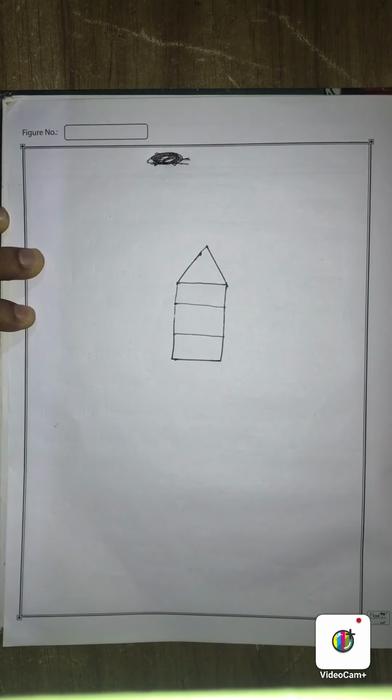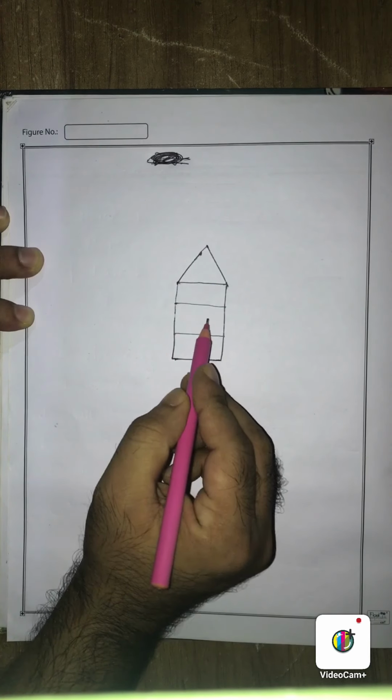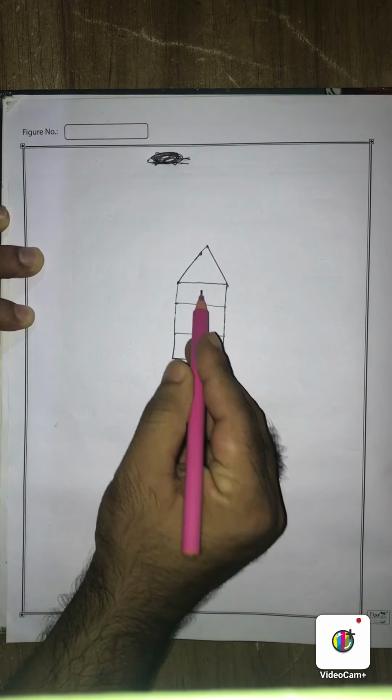This is the rocket. The rocket has three layers: the first layer, the second layer, and the third layer.